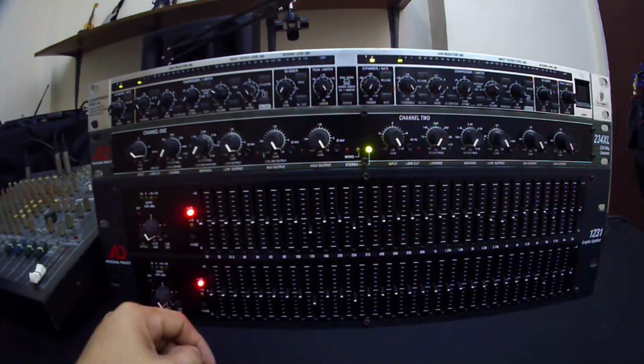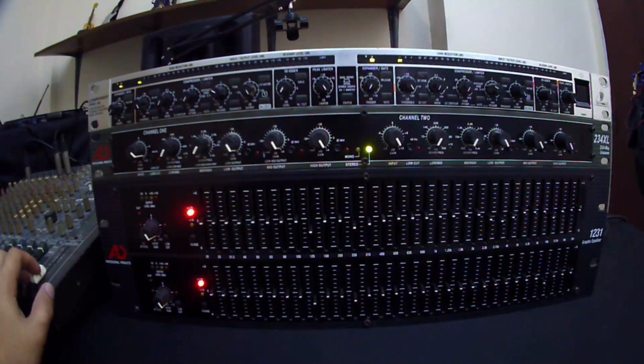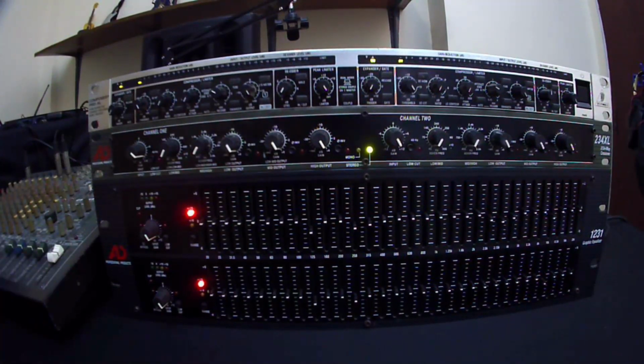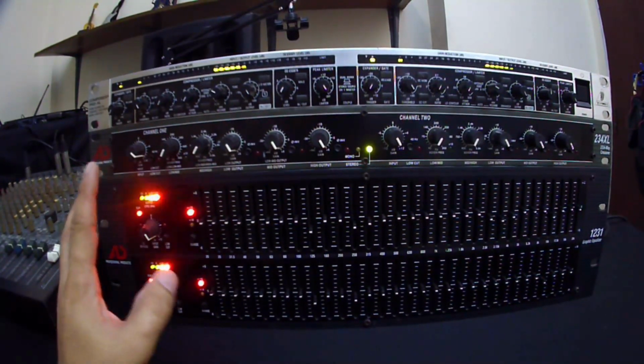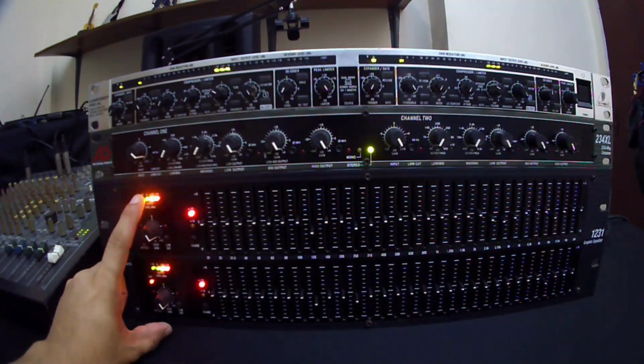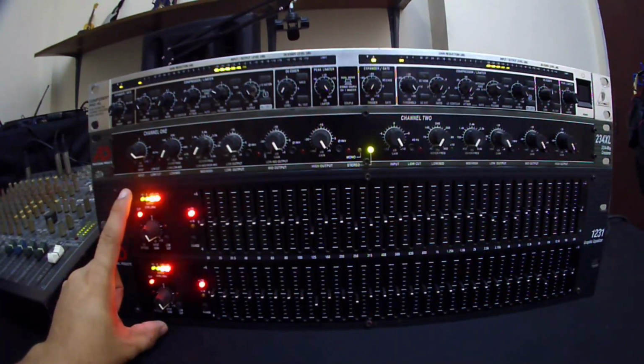Now, before you switch on your PA or your speakers, let's try to give the signal coming from the mixer. I'll push the fader for my music file. Now, as you can see, we are clipping this output, which means if our speakers are already turned on, we can blow it out.